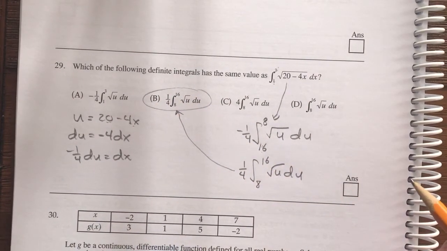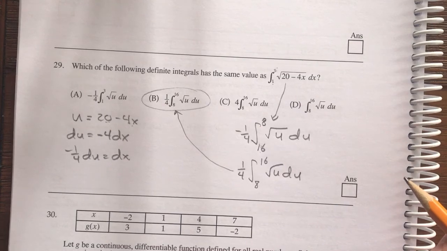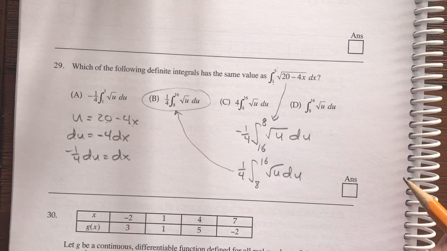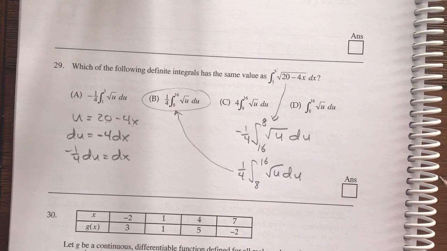Tricky question. All right, so I hope some of these helped you out. Don't forget, no area, no volume on the AP exam now. Also, I think no average value. So if you run into those questions, just kind of omit them.